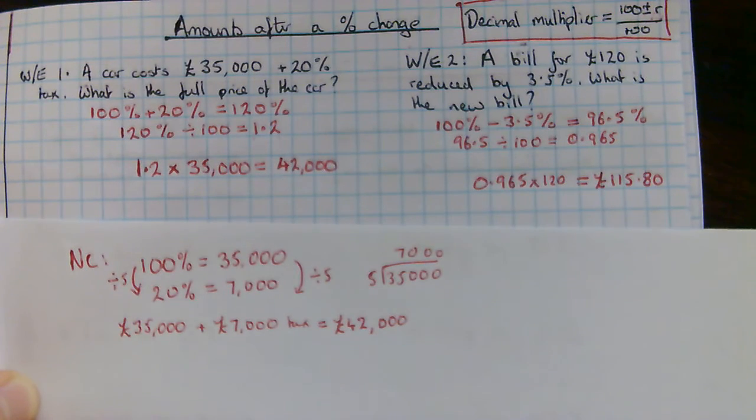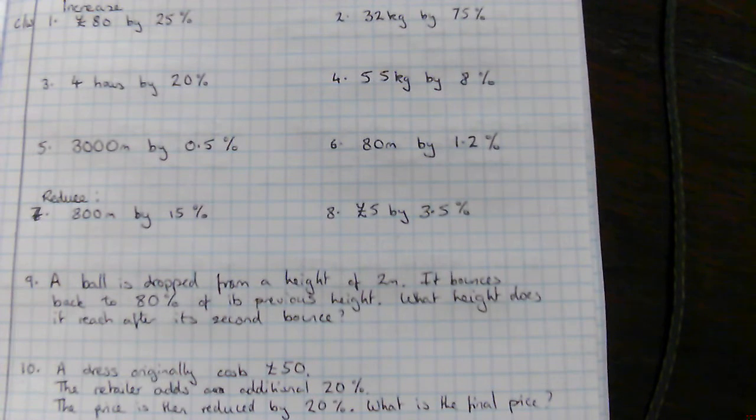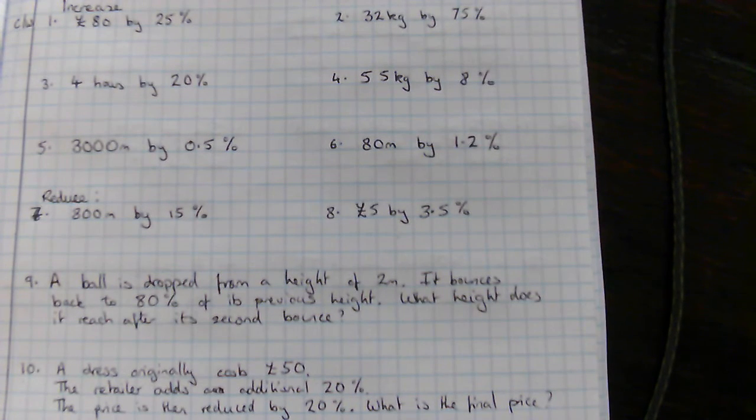Pause the video now while you take down those two worked examples, and when you're ready, press play again and we can go on to some questions. Okay, so here are 10 questions for you to try. The first 8 are really warm-up, and questions 9 and 10 are GCSE style questions. For questions 1 to 6, you're doing an increase, so make sure you add that percentage onto 100 before changing it to a decimal. 7 and 8 are reductions, so make sure you take away that percentage from 100% before turning it to a decimal. Pause the video now while you have a go at the questions, and when you're ready, press play again and you can have a look at solutions.